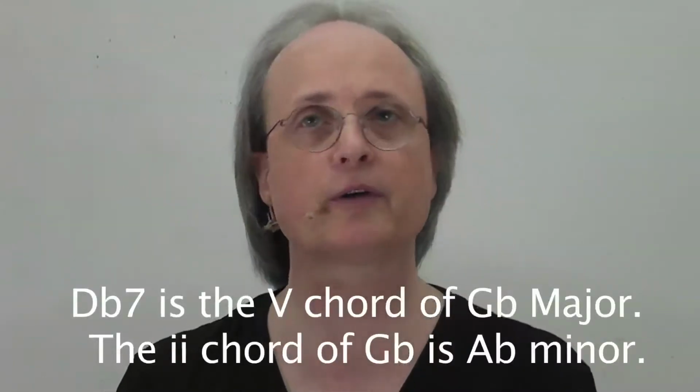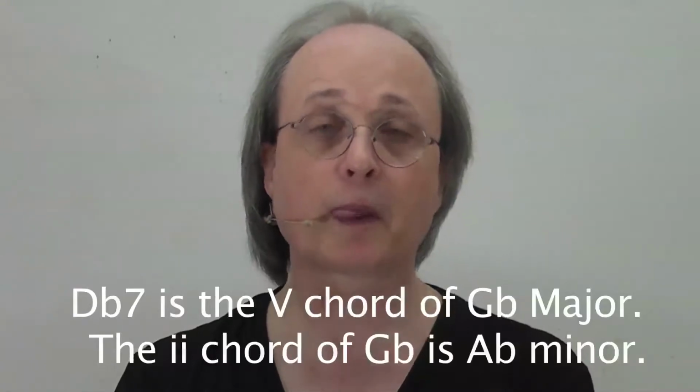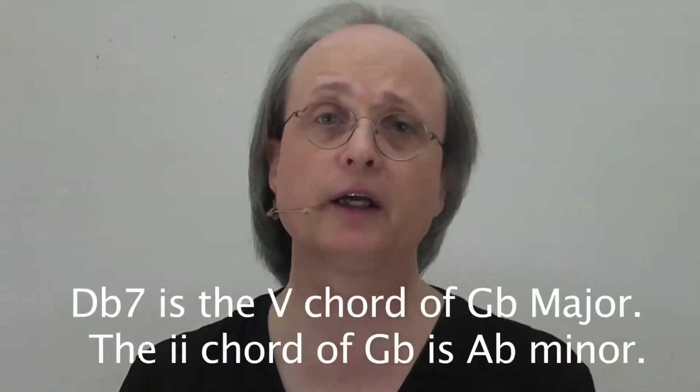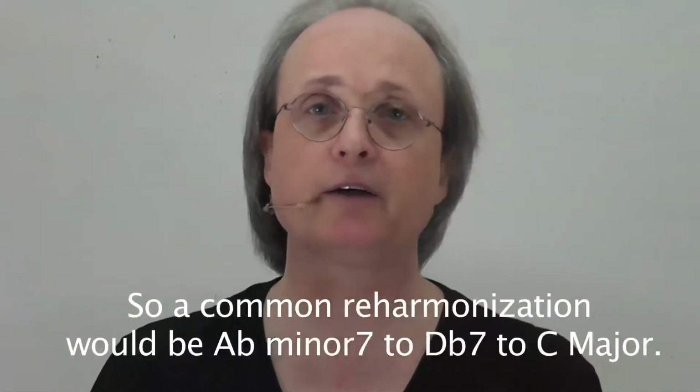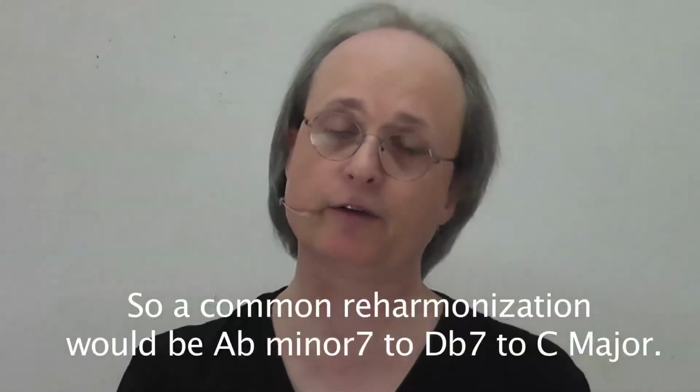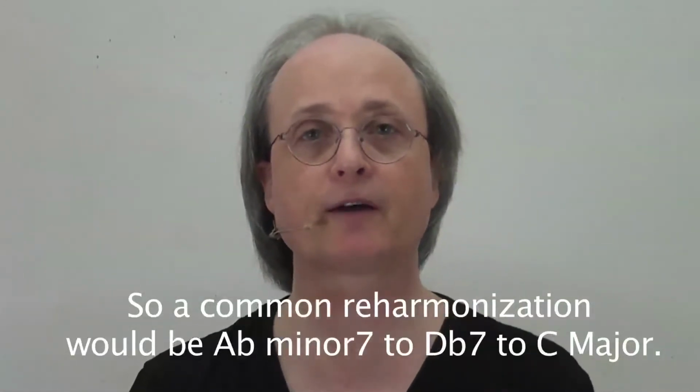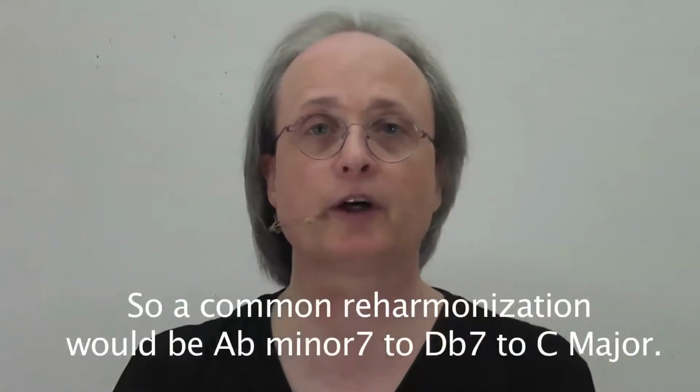So what would be the 2 chord of G flat? A flat. So if we put A flat minor in front of D flat, there's a 2-5. That's one of our rules. We can put an A flat minor in front of D flat, and then D flat will go down to C. All right. So there's another reharmonization.